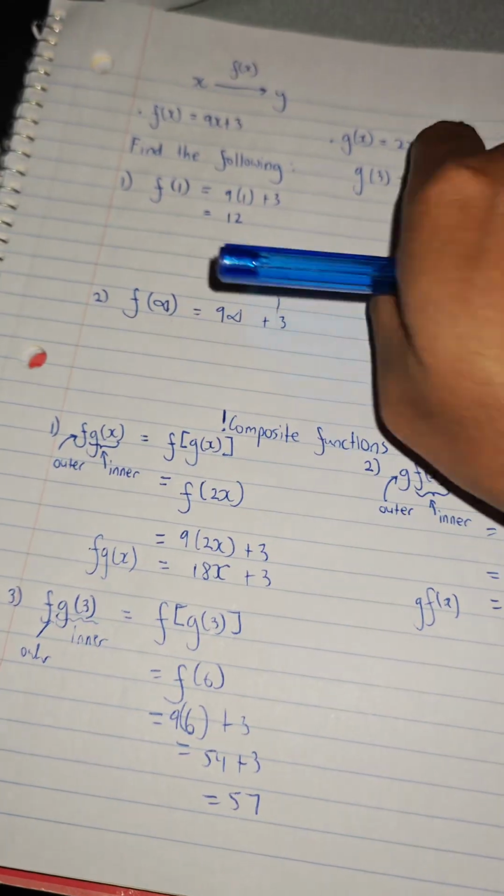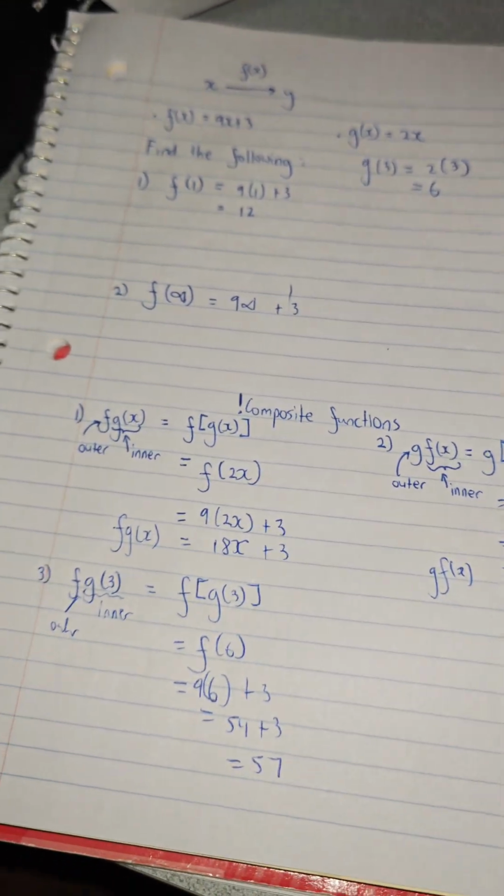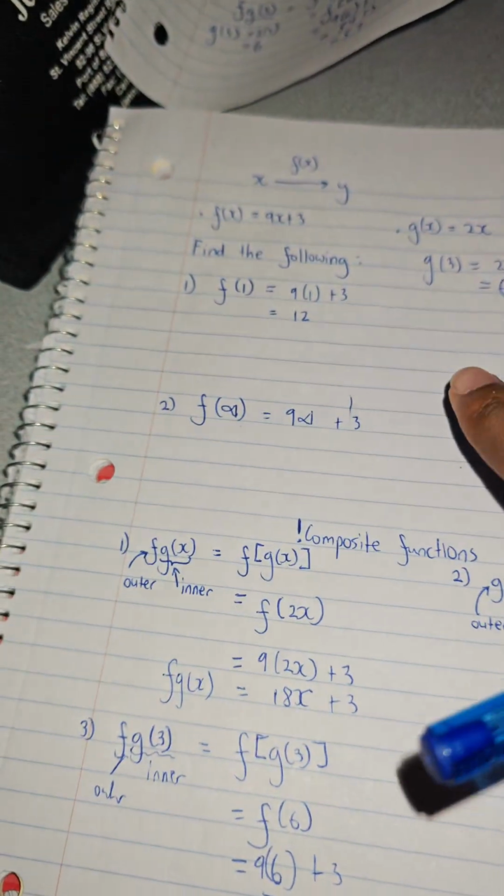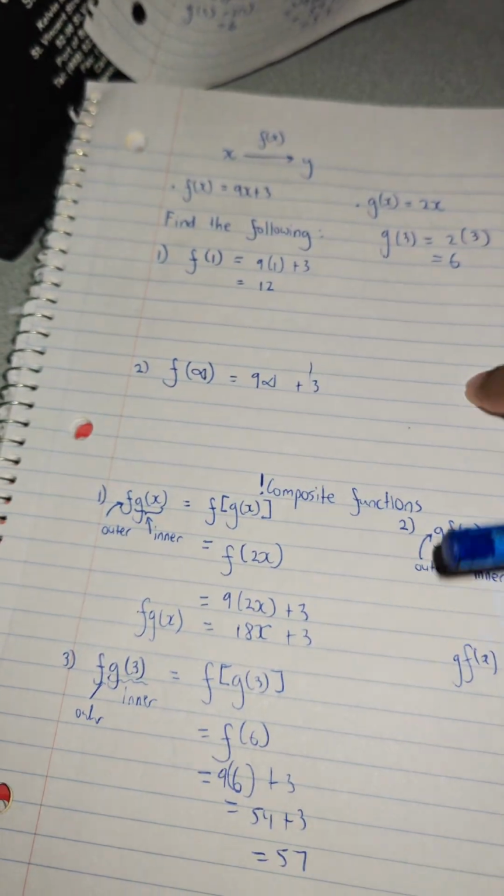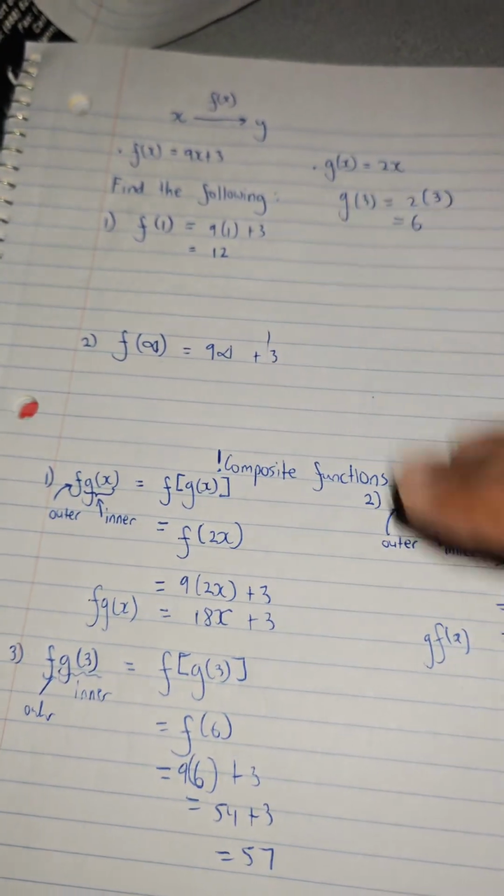So I hope you guys understand the general concept of a function as well as composite functions. Again, with functions, you're just taking an input, you're plugging it in, the function will do something to the number you put in and will give you an output.